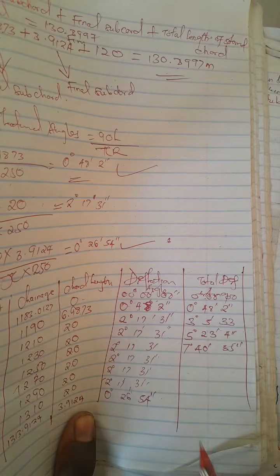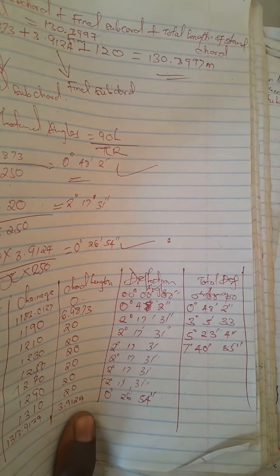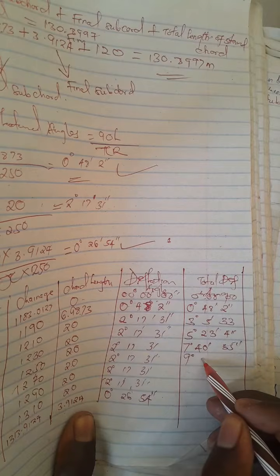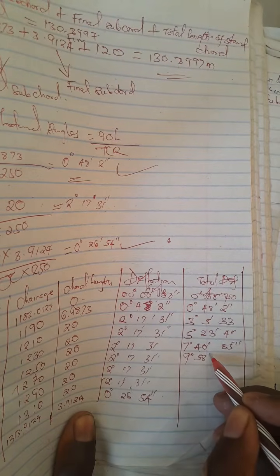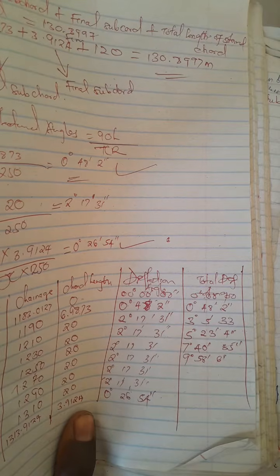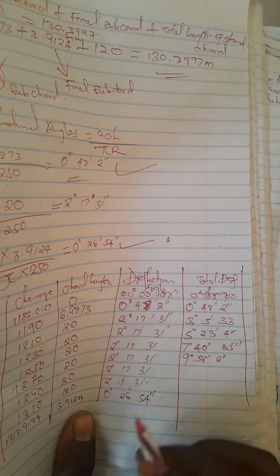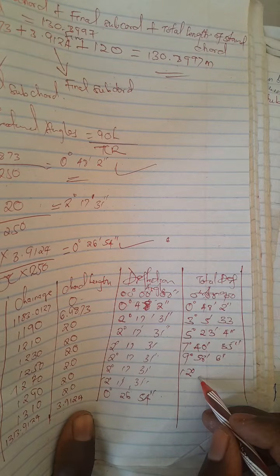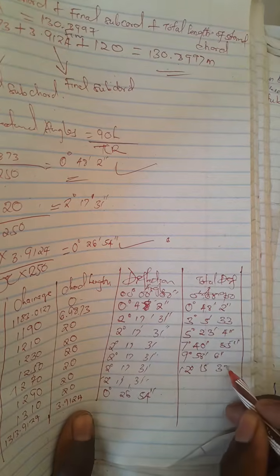Then continue adding 2 degrees 17 minutes 1 second, and we got 9 degrees 58 minutes 6 seconds. Continue adding 2 degrees 17 minutes 1 second, and we got 12 degrees 15 minutes 7 seconds.